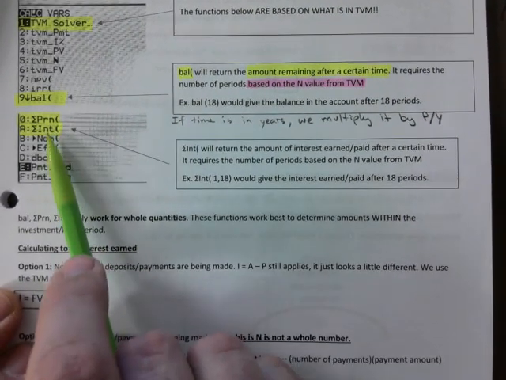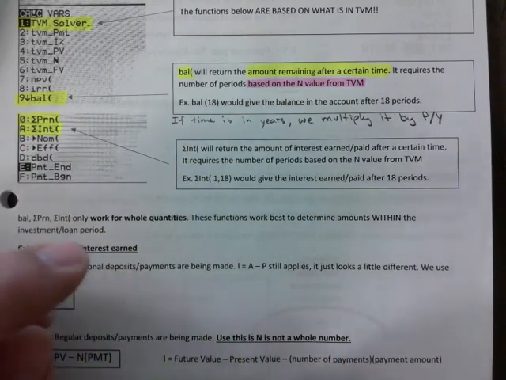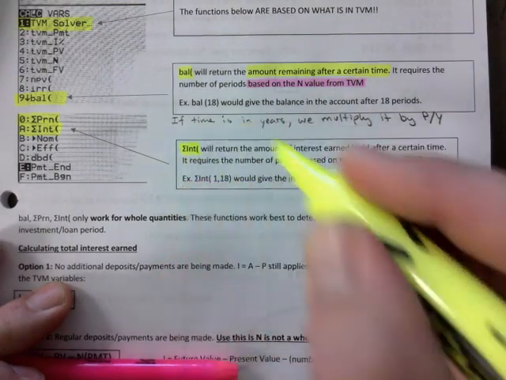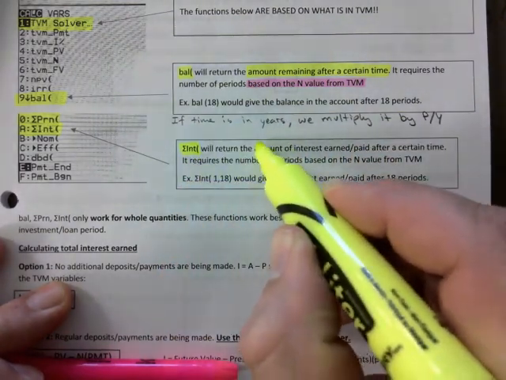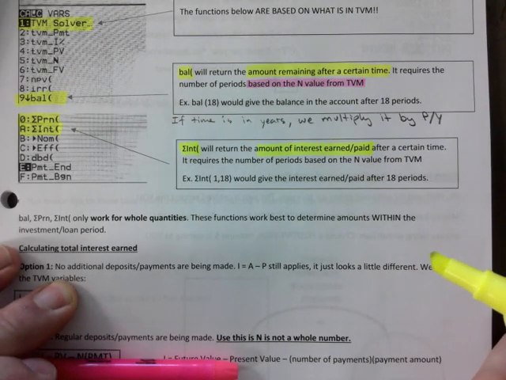Next, principal and interest. I'll focus on sum of interest for now. Sum of interest is the amount of interest earned or paid after a certain time.